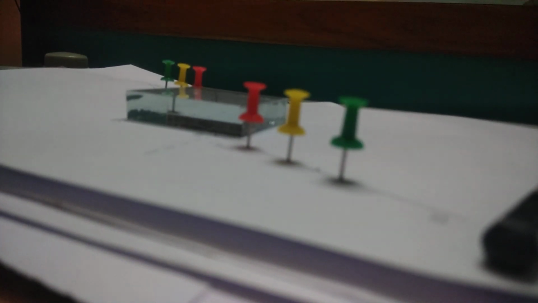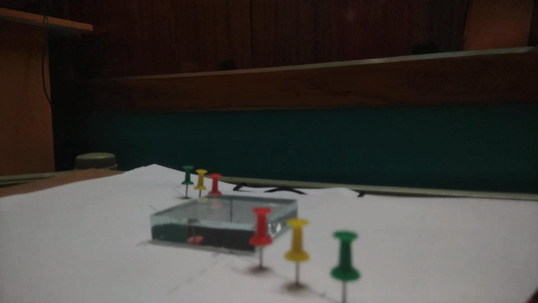That means this pin represents the reflected ray, and this one represents the incident ray, right?